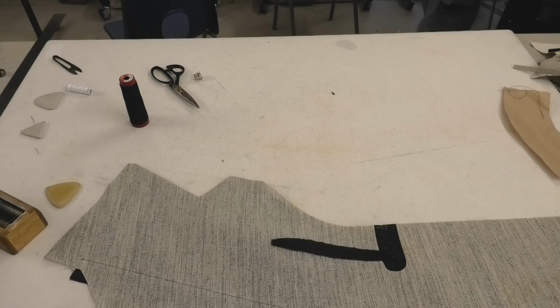So that's going to sit like this and form my collar, so I need it to curl this way. So we're going to stretch this edge, stretch that edge, and then get it to lay flush.